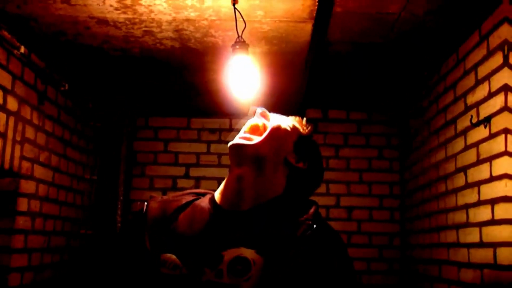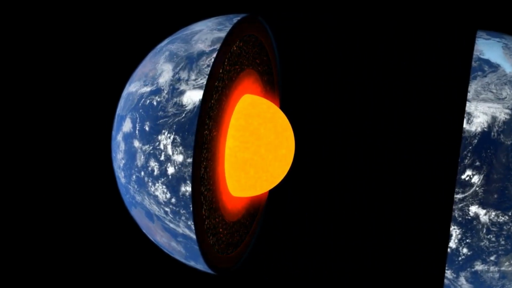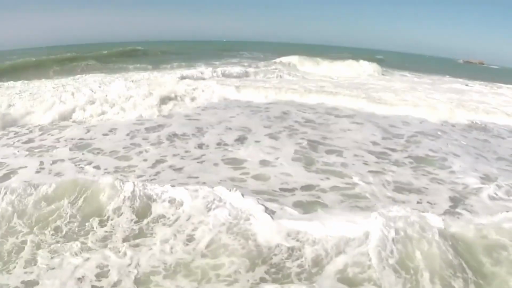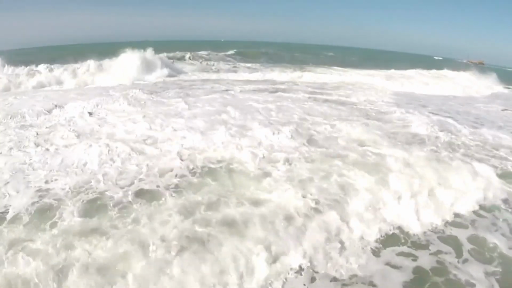The point inside the Earth where an earthquake begins is called the focus or hypocenter. The point directly above it on the surface is the epicenter. The energy radiates outward from the focus in all directions, causing the ground to shake. Seismic waves are classified into two main types: body waves and surface waves.